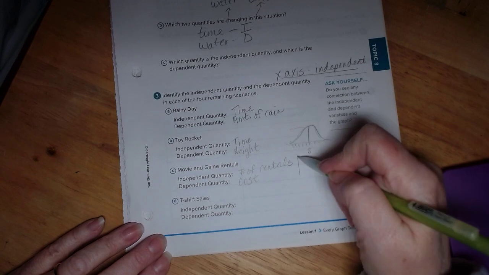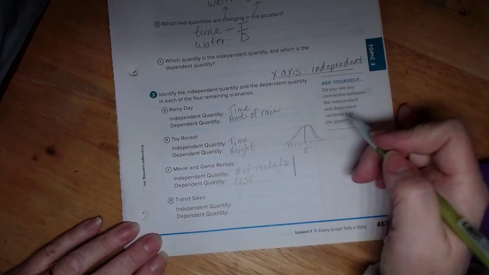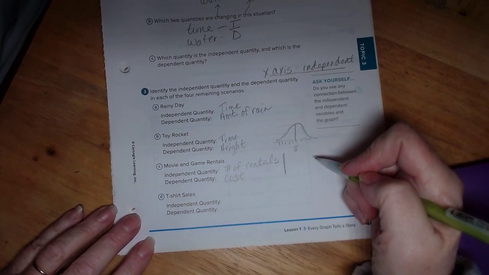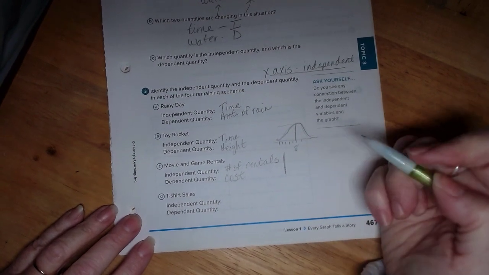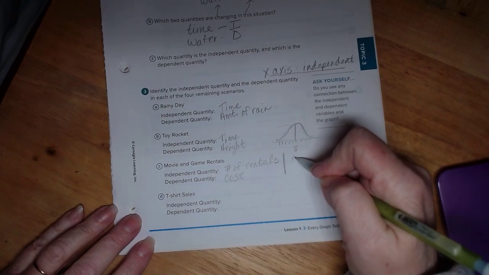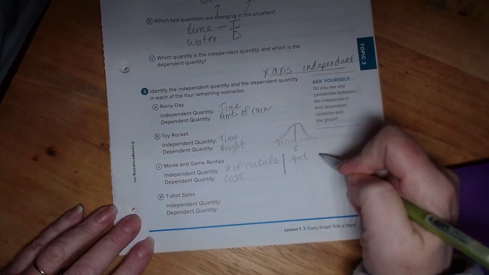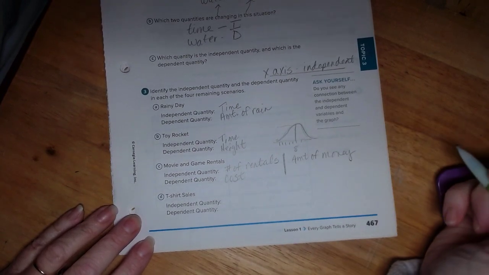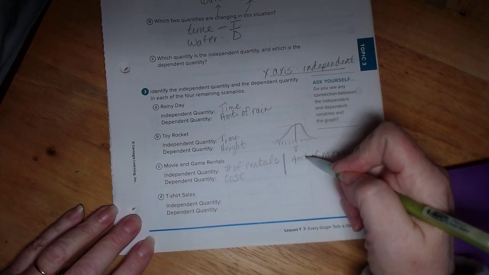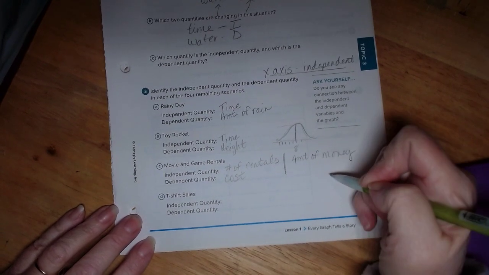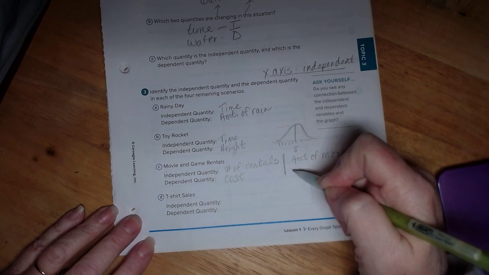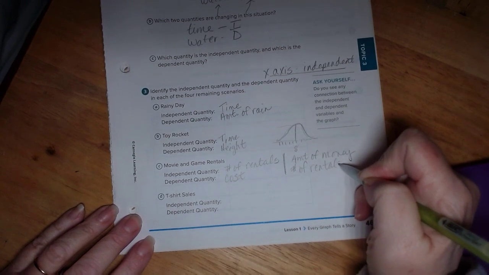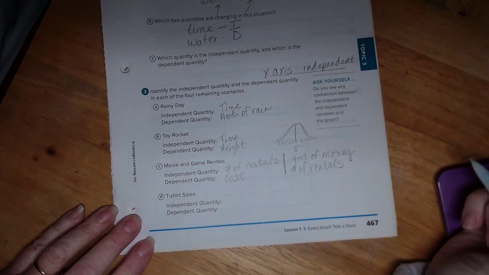Now, someone has made a really good point in class today. They made a good point that if you knew how much money you wanted to spend, if you knew in advance that you had, let's say, $20 to spend, that would be the independent variable. If the amount of money you had to spend was $20, then that would decide or influence how many video games you could rent. So this would be the number of video games, the number of rentals. If you had $20, you could only rent up to 10 games.